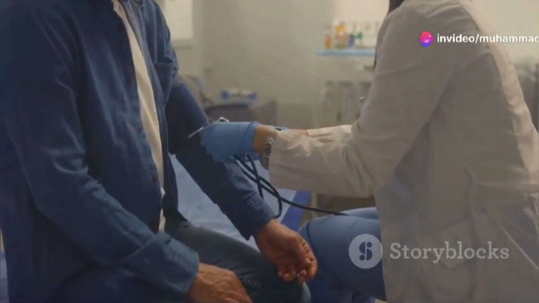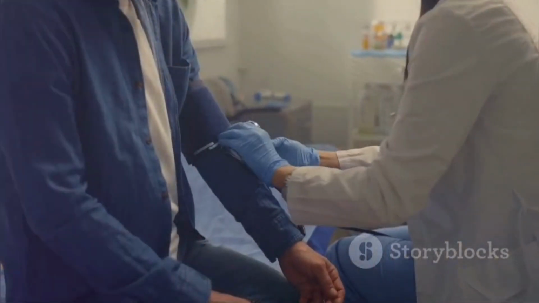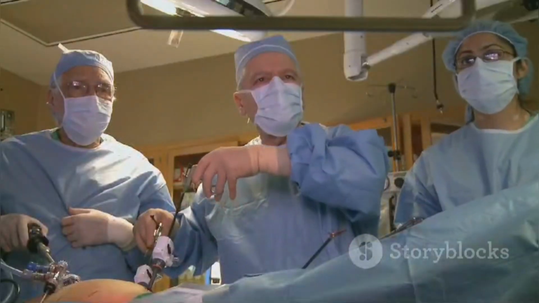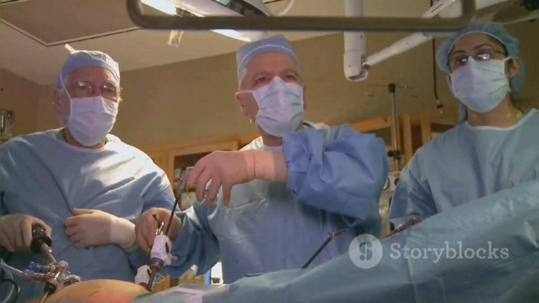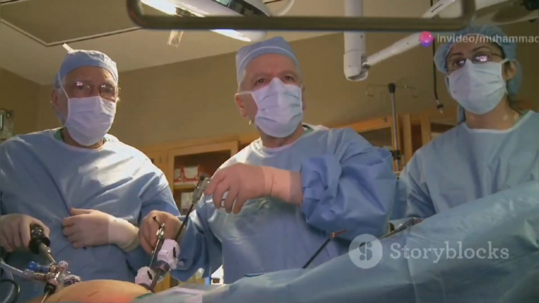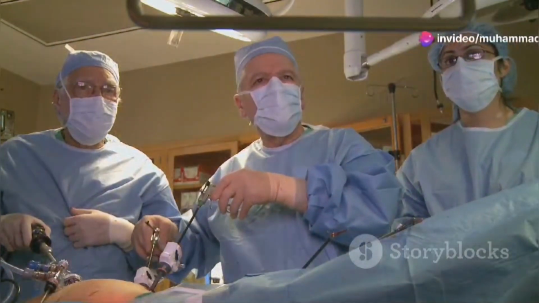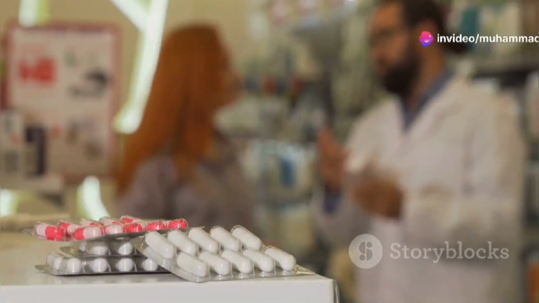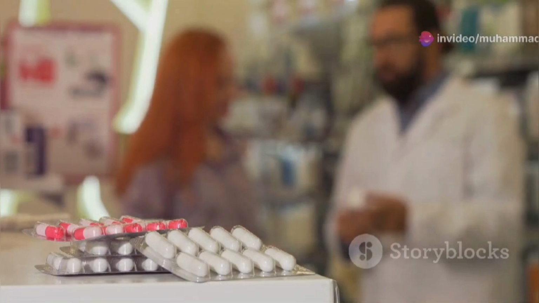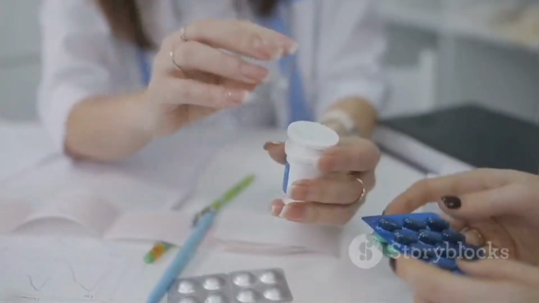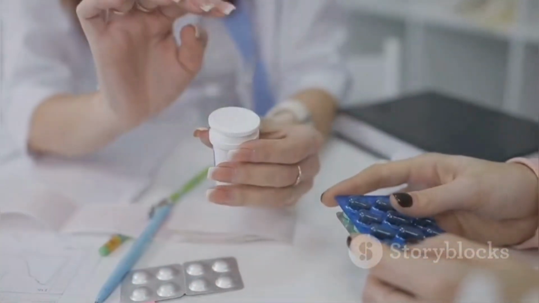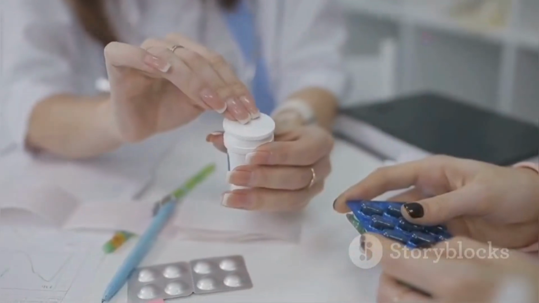Medications may be used to control blood pressure, prevent seizures, and reduce brain swelling. In some cases, surgery may be necessary to repair a ruptured blood vessel, relieve pressure on the brain, or drain blood from the brain. These medications, such as aspirin, help prevent blood clot formation. These medications, such as warfarin, prevent existing blood clots from growing and new clots from forming.